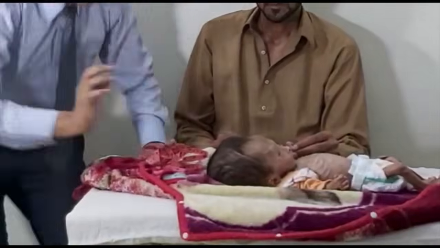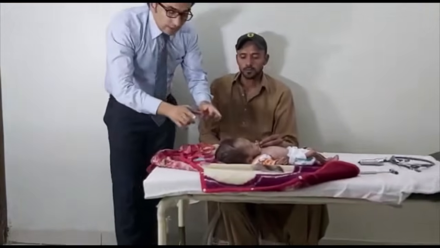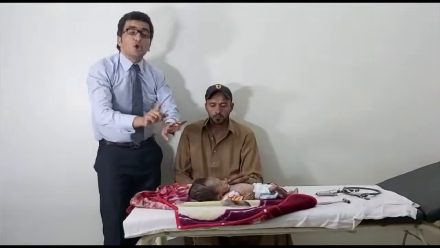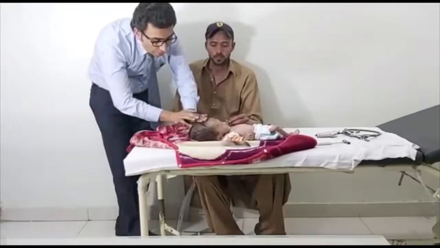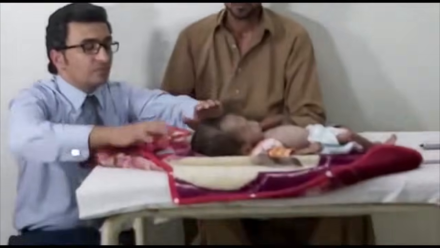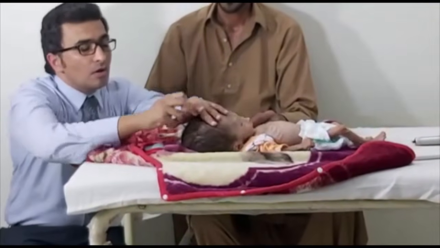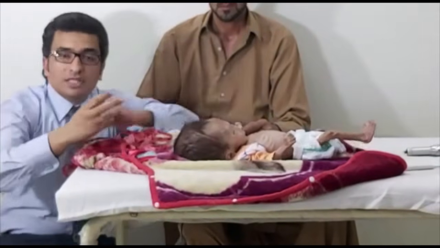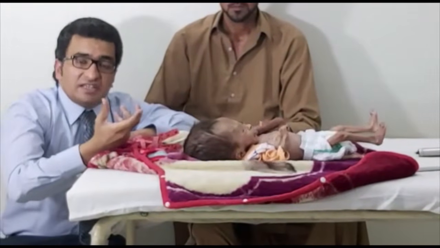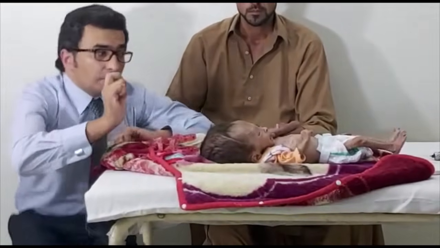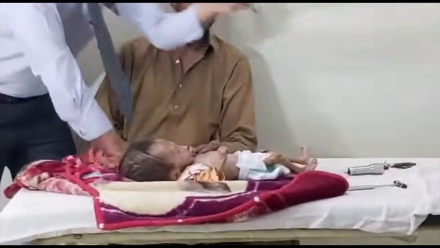Once you've done with palpation, go to percussion. On percussion, feel for the cracked-pot sign. This is also called the Macewen sign. This is the cracked-pot sign. After percussion, auscultate. Auscultate for bruit. The bruit can be found in AV malformation of the vein of Galen.